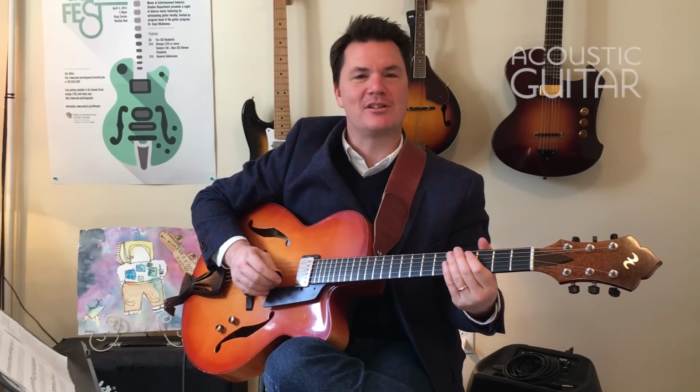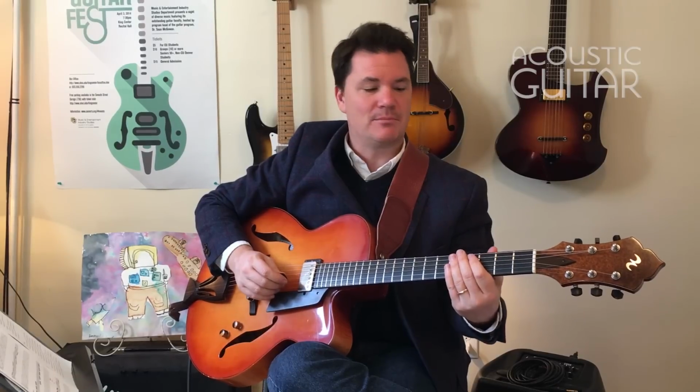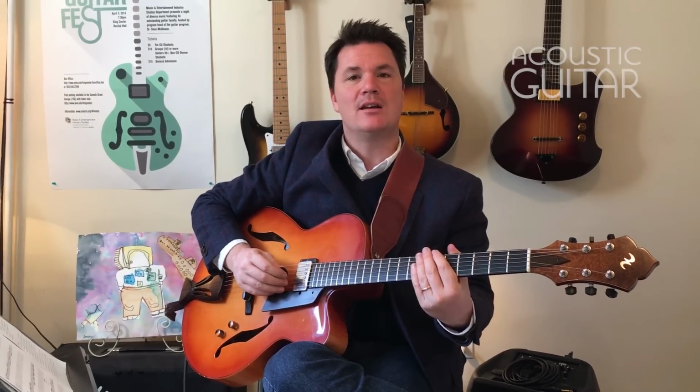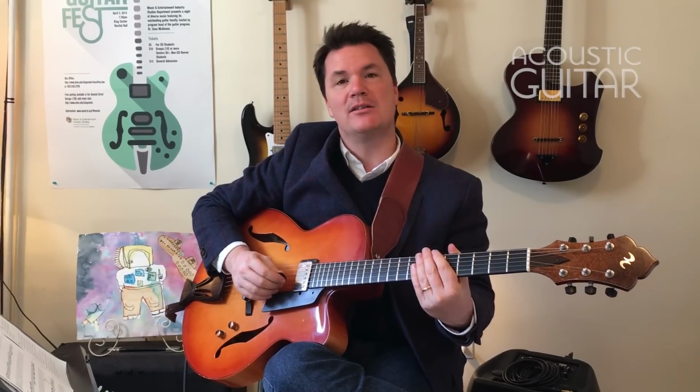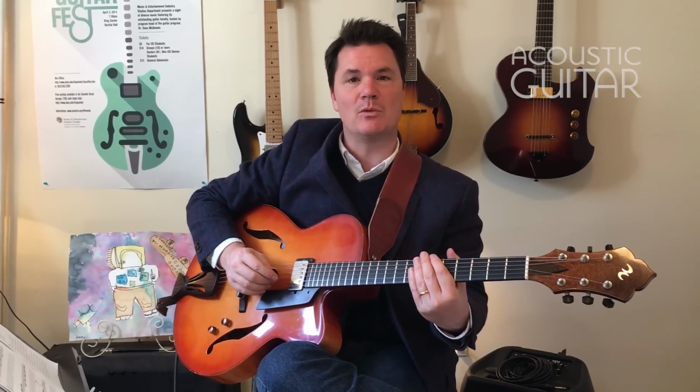Sean McGowan for Acoustic Guitar Magazine, and in this weekly workout we're going to take a look at thirds. Thirds meaning the intervals based on minor thirds or major thirds, and so many different melodies and solos are based on this all-important interval. So let's dive in and take a look at week one.